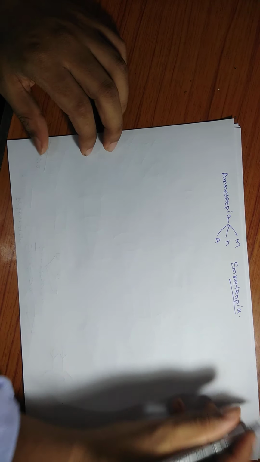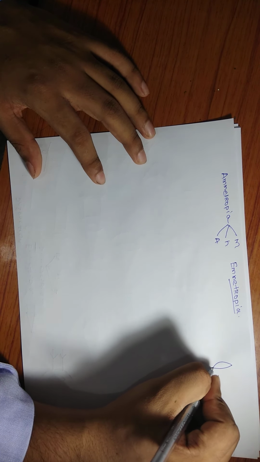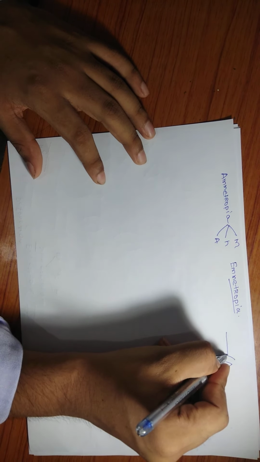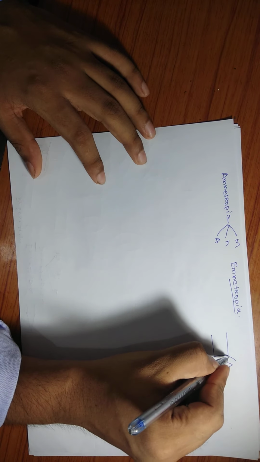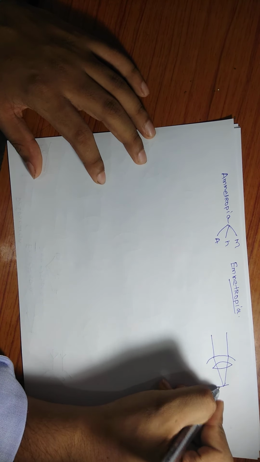So now what is myopia? Before that, let's just study in normal fashion. So this is your lens, you have your cornea. So these are the rays of light coming from infinity. It will focus like this onto the retina. Okay, that's a normal thing.